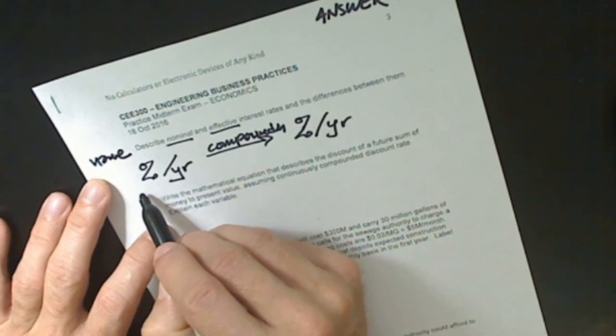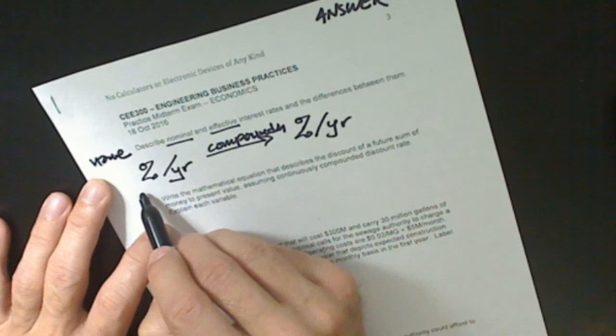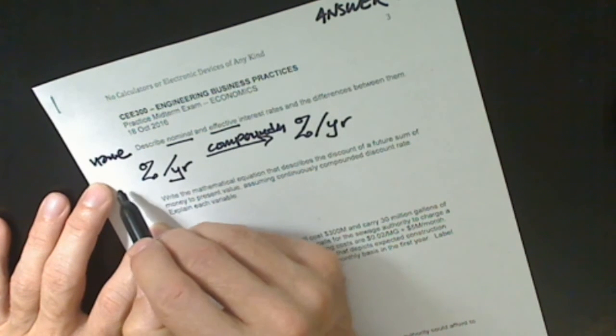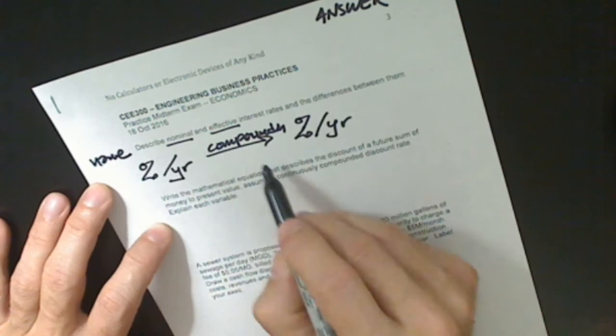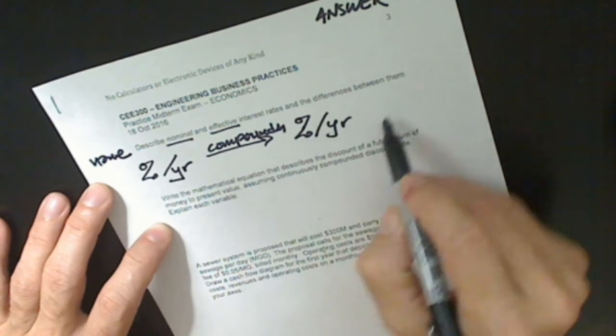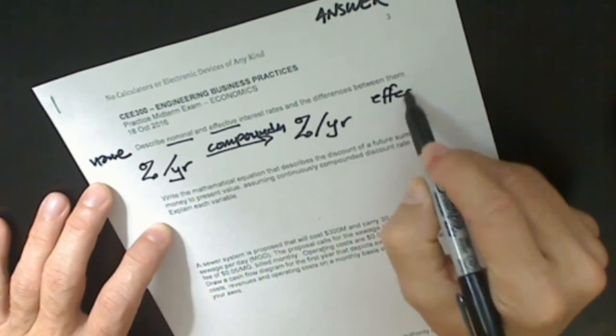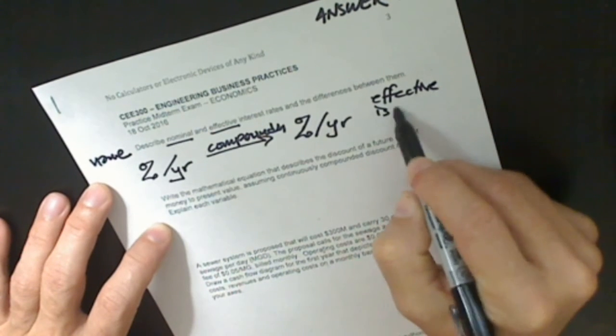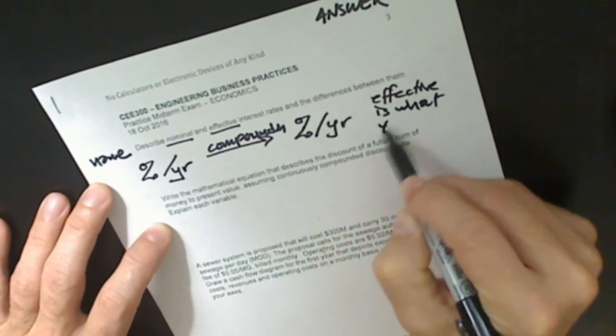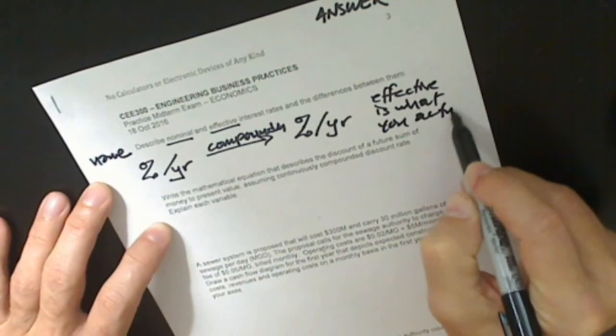For example, nominal, which comes from name, is what they might put in an ad when they're advertising a car loan in a newspaper, and they say, pay only 4% per year. But then when they compound that monthly, the effective rate, what you actually pay, is going to be higher.